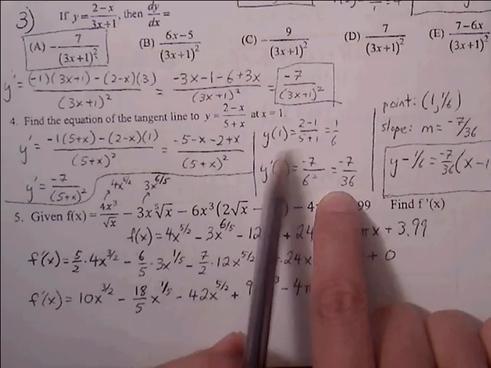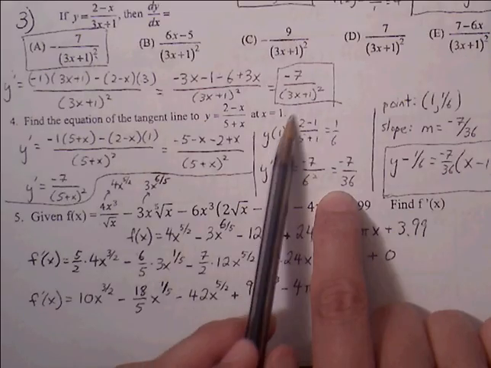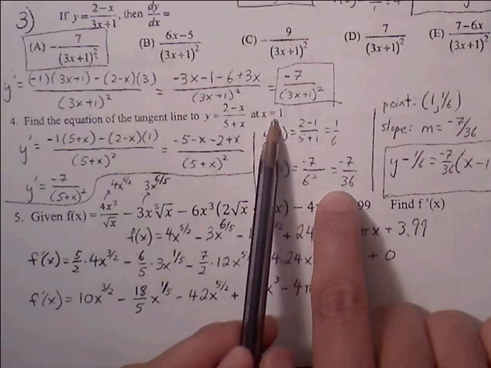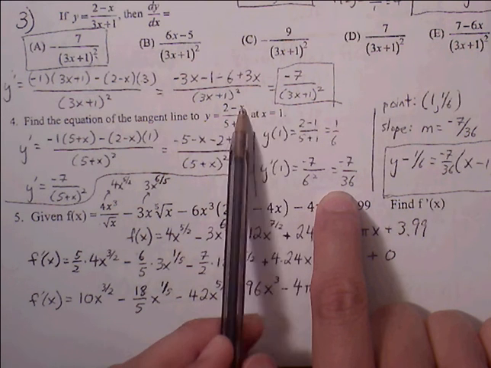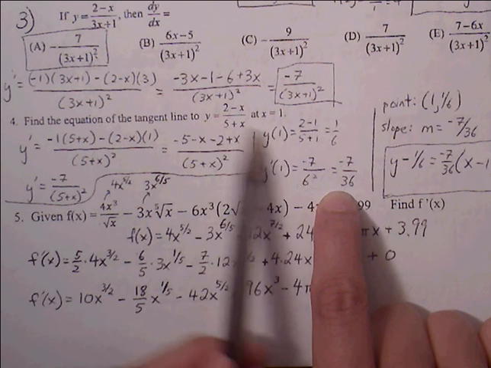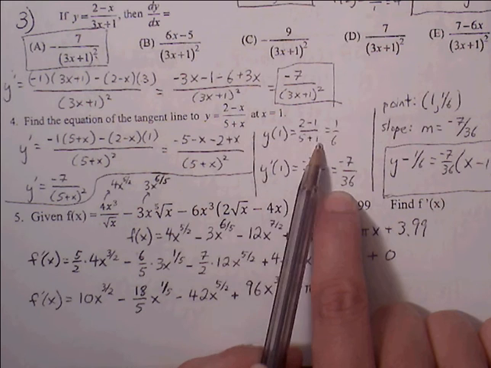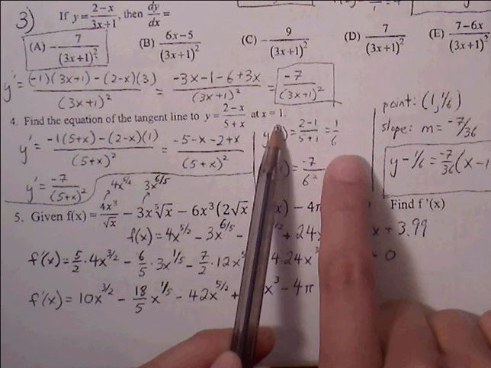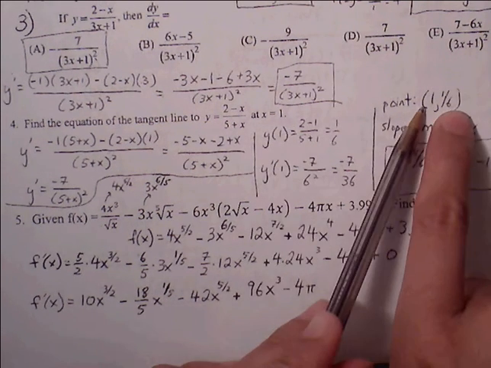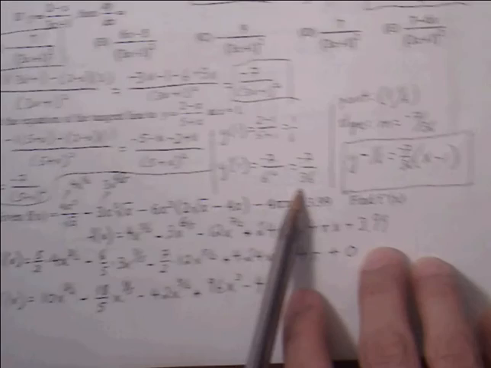And then the next thing is we need to make sure we have an ordered pair. We know what the x value is. So to find the y value, we can plug the 1 into the original equation. So we get (2 minus 1) over (5 plus 1), which is 1/6. So we have our ordered pair, which is (1, 1/6). We have our slope, which is negative 7 over 36.